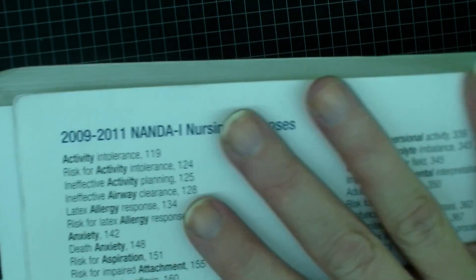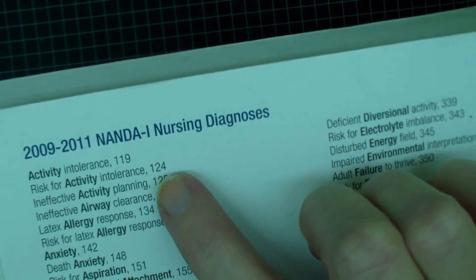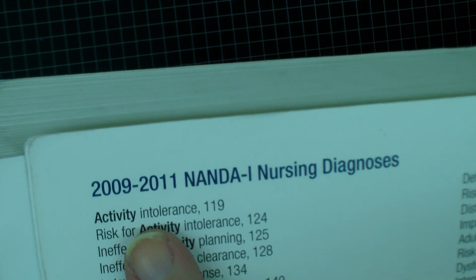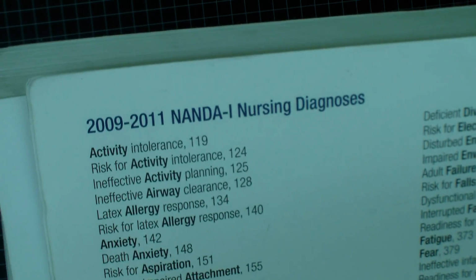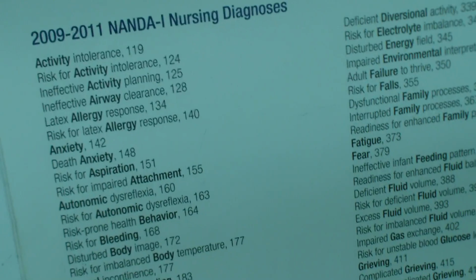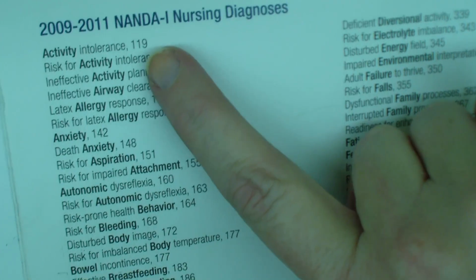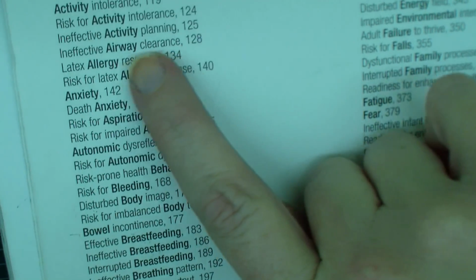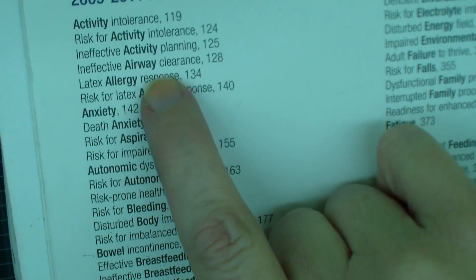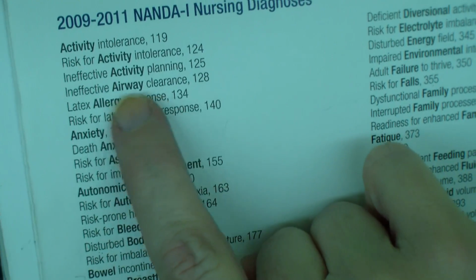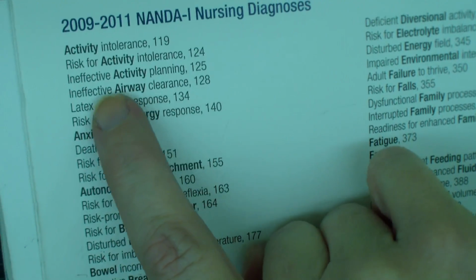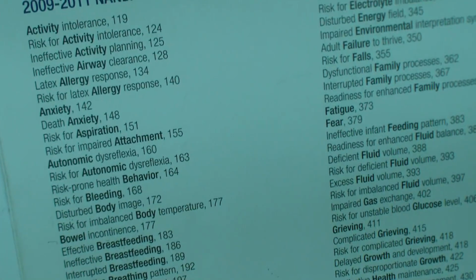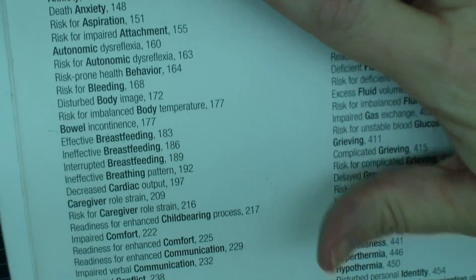So again, pneumonia. I could say, well, activity intolerance. Sure, they're not able to breathe well. They're probably going to have shortness of breath upon any type of activity. So I might write that down with the page number off to the side. I could say ineffective airway clearance. They have fluid in their lungs. They're not going to be able to breathe well. Their airway is not going to be as patent, meaning as clear.